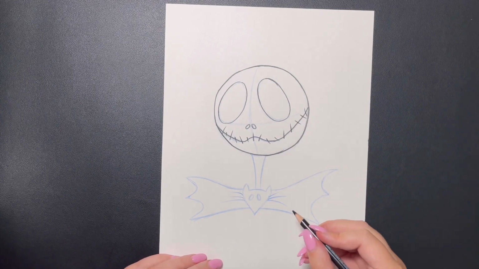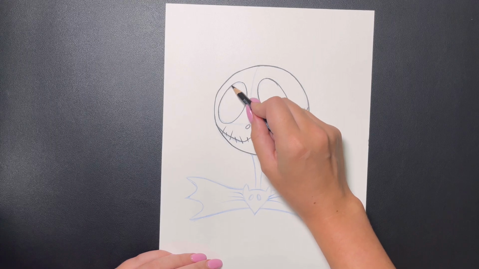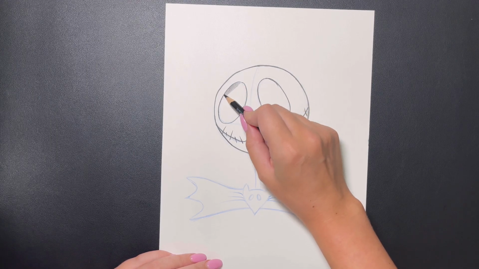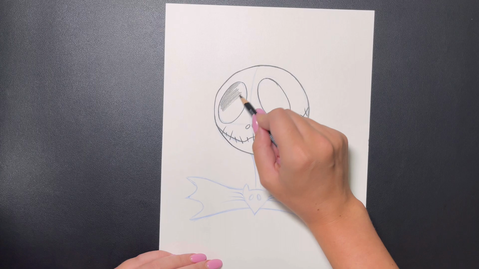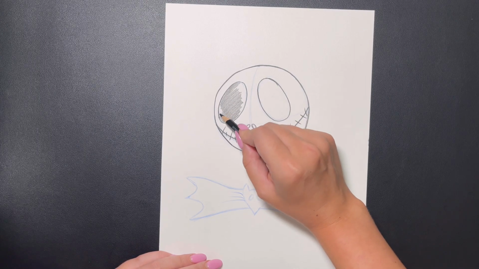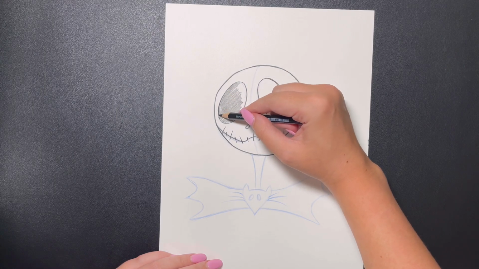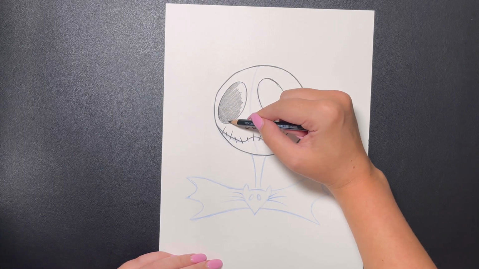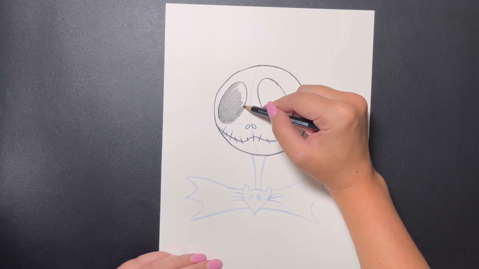Like that. Now we're going to come in here and we're just going to shade in the eyeballs. We're just going to use the side of our pencil. This just helps give a nice even shade and we don't have to apply too much pressure. If you use the tip of your pencil, it may take you a really long time to try and get this done, and it also might not be as even of a shade.